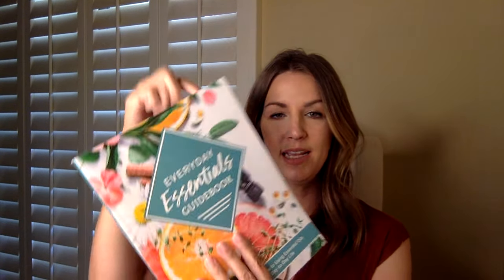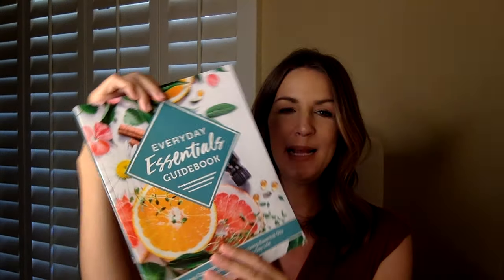It's called Everyday Essentials Guidebook and it's got everything that you would ever want inside of it to tell you all about what essential oils are, how to use them, and different ailments, different protocols you can use, diffuser blends and recipes, how to cook with oils, use them on kids, safety features, all that kind of stuff. So if you're brand new to essential oils, this is an excellent book to start out with. It's got all the information that you would ever need inside of a book.